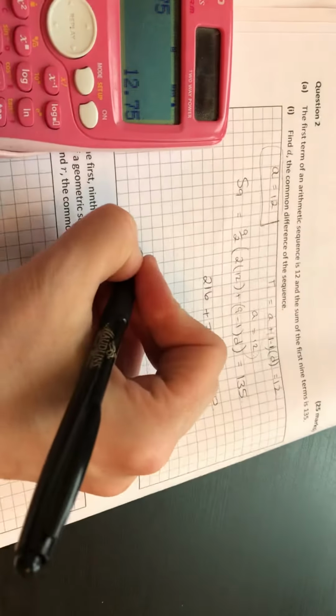That's my next term. 13.5 is my next term. 14.25 is my next term. 15 is my next one. 15.75. 16.5. 17.25. 18. 18.75, and so on. That's what my sequence looks like. Sometimes I like to just have an idea of what it looks like.